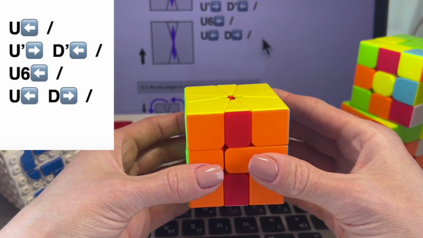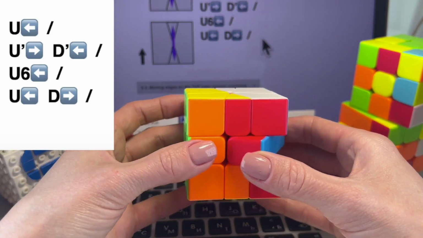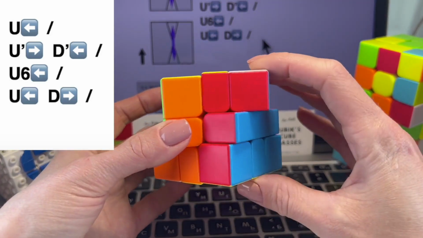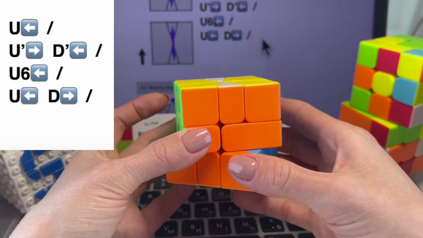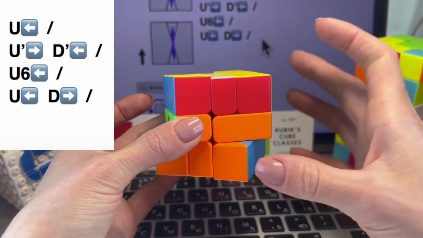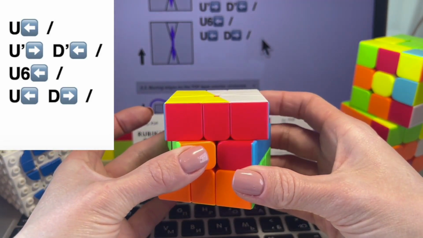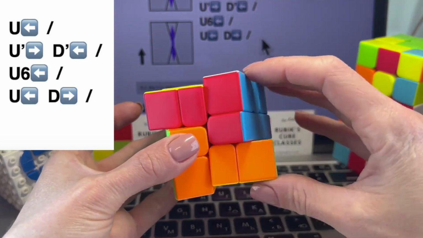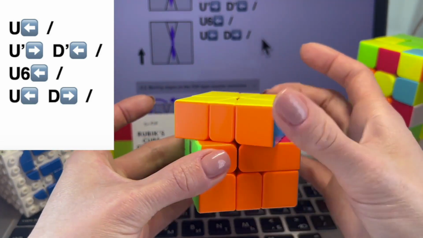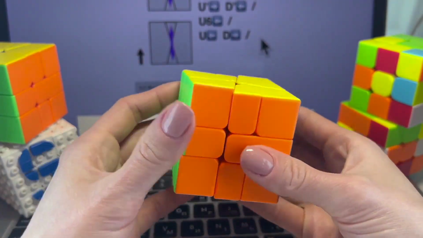I apply the algorithm. U slice U prime D prime slice U 6 times 1 2 3 4 5 6 slice U D slice. Restore the puzzle, and now all the edges are in their correct places.